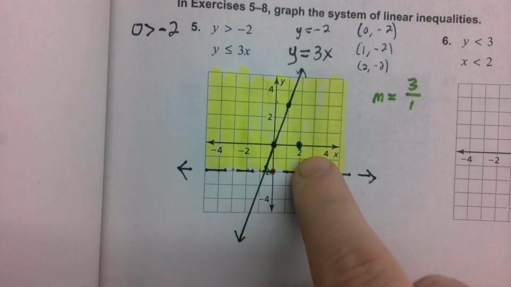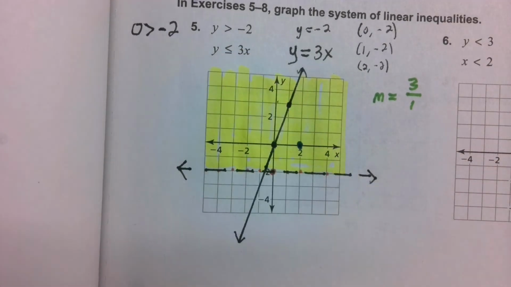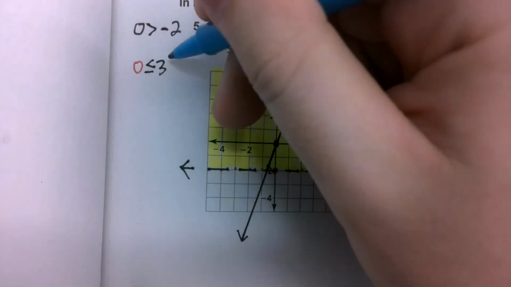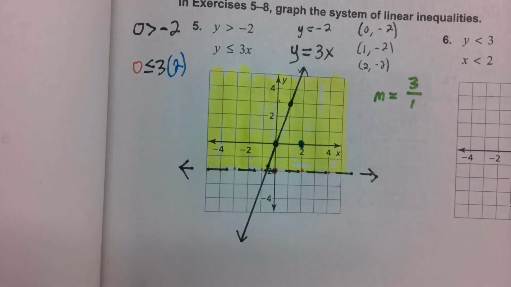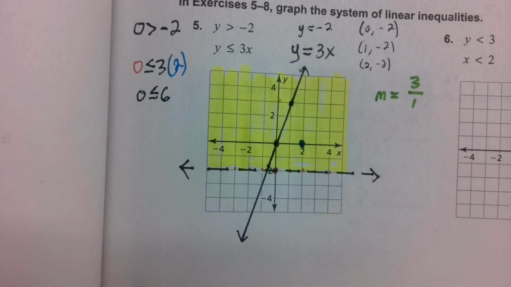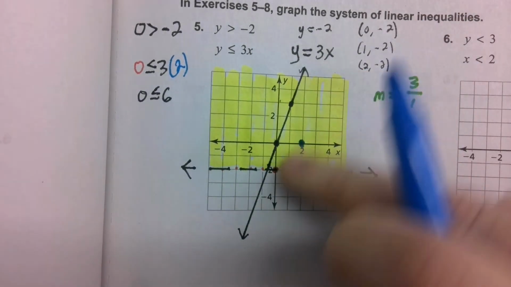If I plug in the coordinates (2, 0) into this, the y is 0, so we get 0 is less than or equal to 3 times 2. So what is 3 times 2? We get 0 is less than or equal to 6. And is that true? Is 0 less than or equal to 6? It is. It's less than 6. So our goal is to shade in this area.